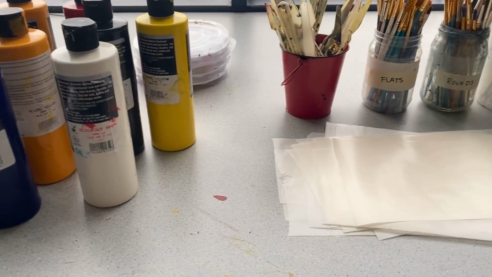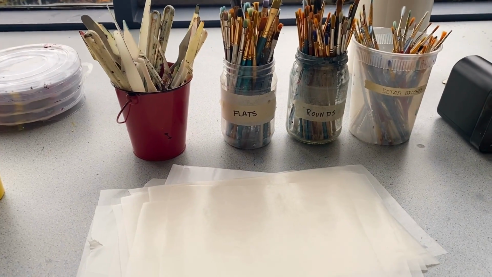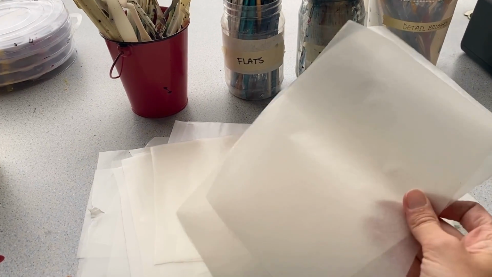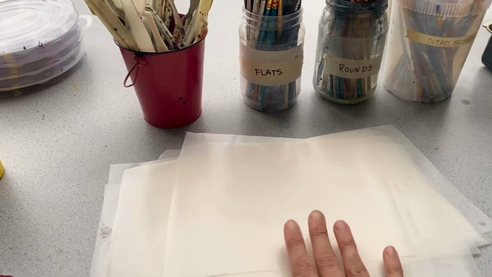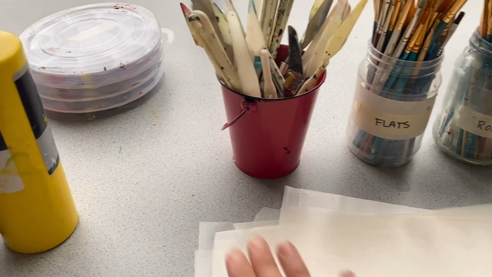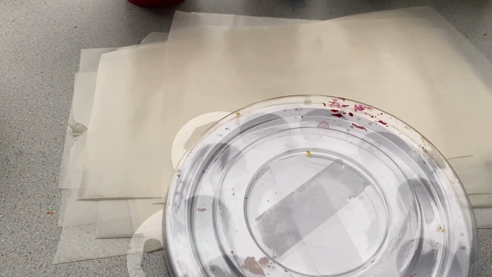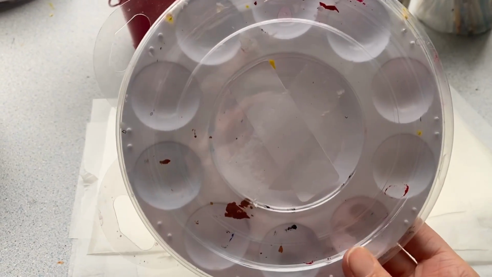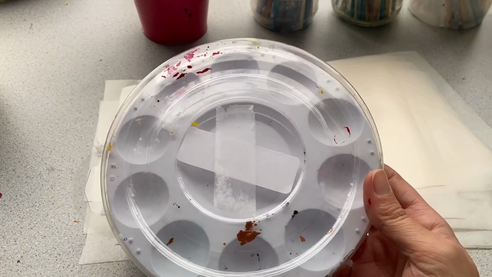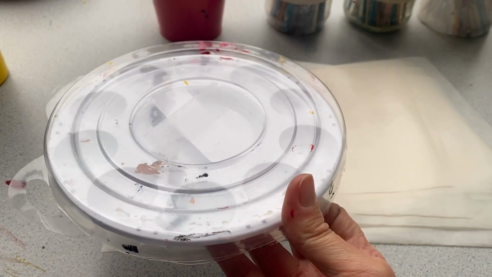I wanted to share how I set up for acrylic painting. I have the brushes organized as flats, rounds, and detail brushes. And then this is wax paper, and this is where students mix their paints. They use these palette knives, and they store their paints in this well palette. It has 12 different divots, which they call wells. I put a sticker on it and they can put their names on it.